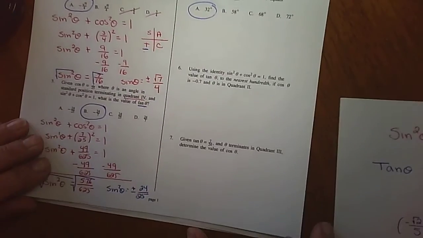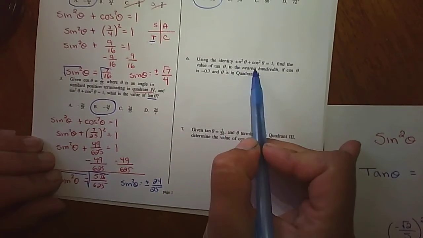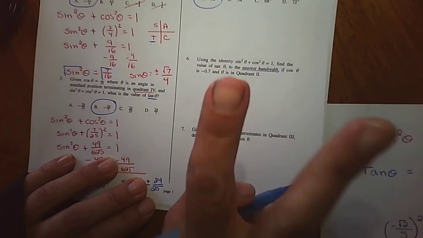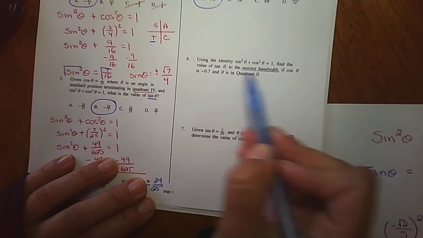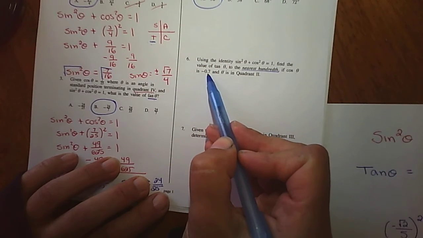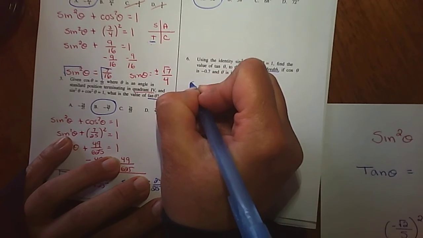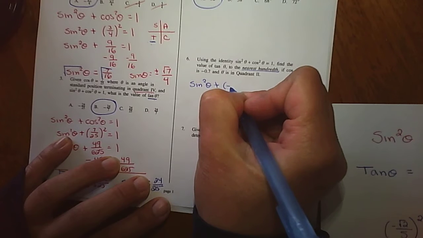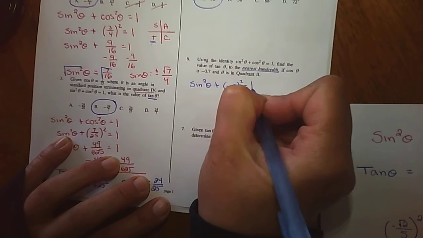All right, next one. Using the identity, find the value of tangent to the nearest hundredths, that's 2 decimal places, if cosine is equal to negative 0.7. All right, so that means we're going to do sine squared plus negative 0.7 squared equals 1.